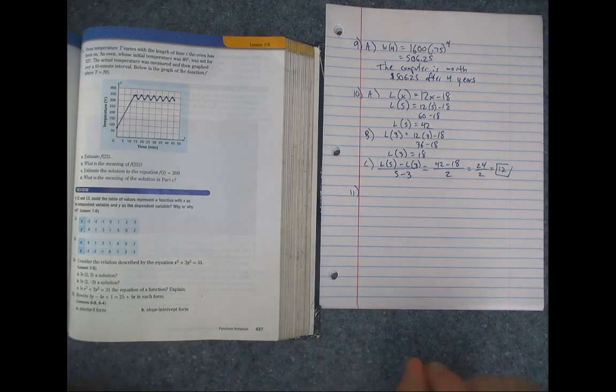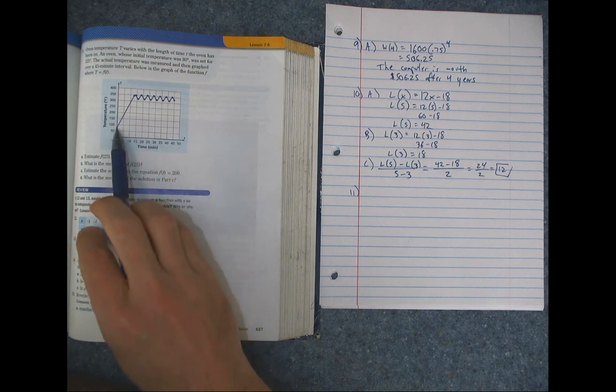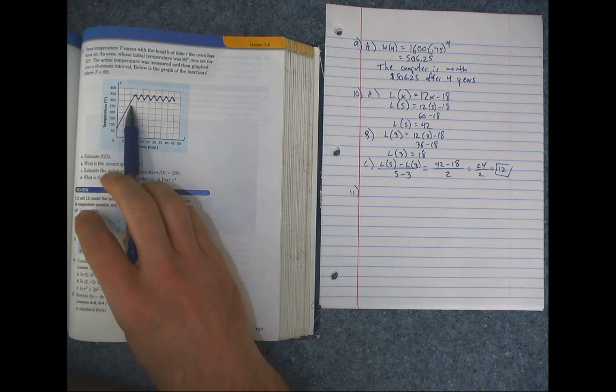Okay, so number 11, we're looking at this graph. It's talking about oven temperature. So we have time passing represented by T. The initial temperature, the starting temperature was 80 degrees. Okay, the temperature of the oven is set to 325, and so it slowly heats up.